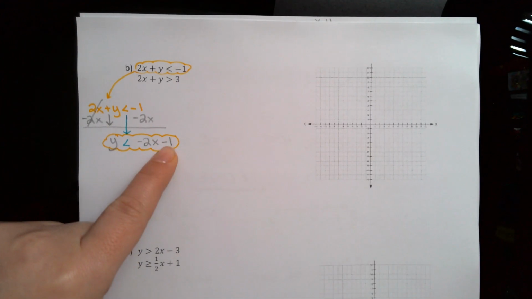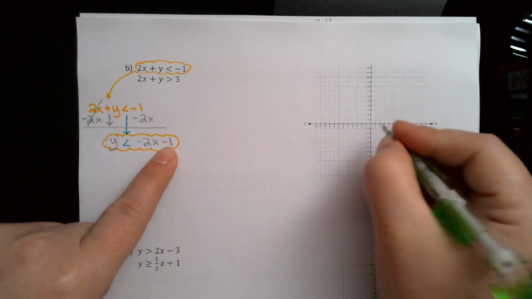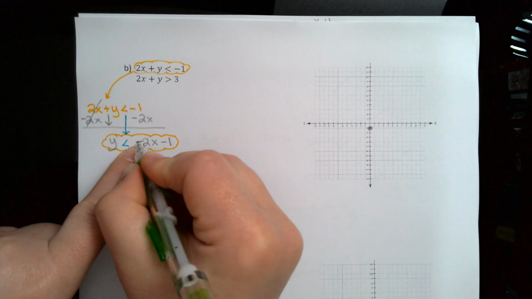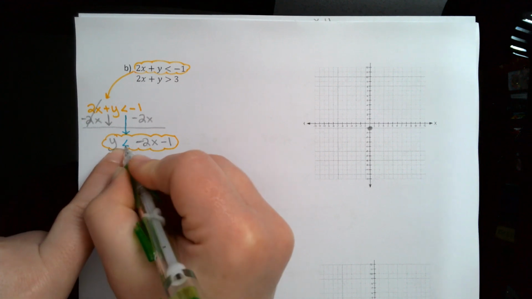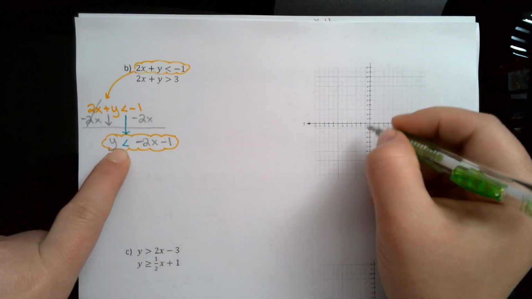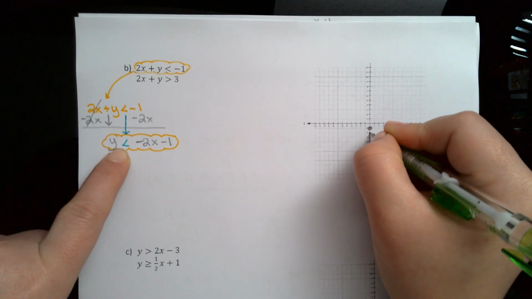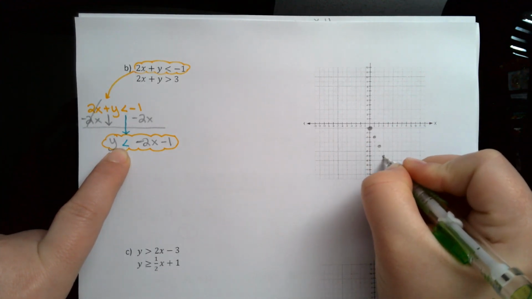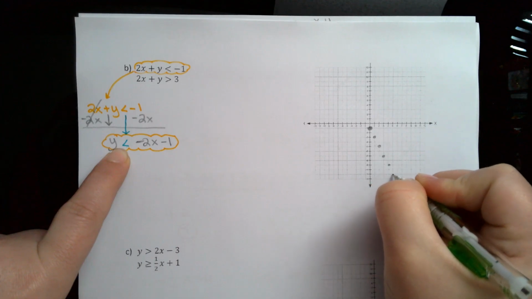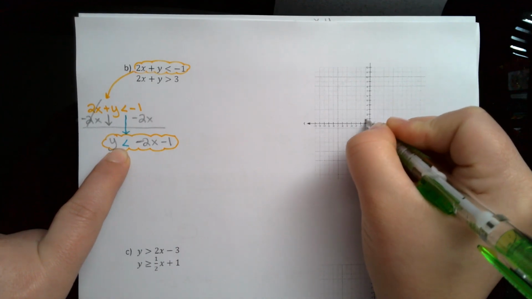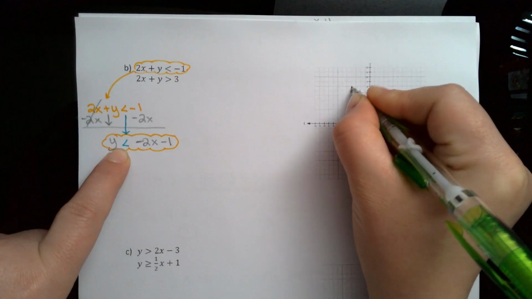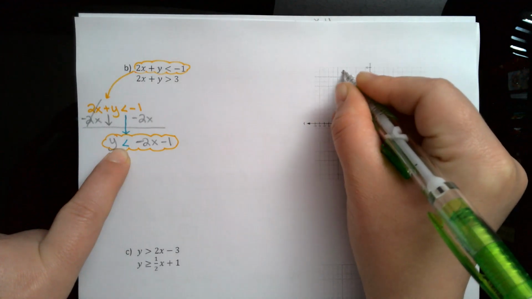So that means we start at -1. We are going to go down because it's negative 2 over 1. And this is going to be a dotted line. So down 2 over 1, down 2 over 1, down 2 over 1. Up 2 over 1, up 2 over 1, up 2 over 1.